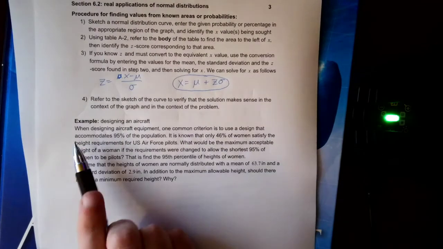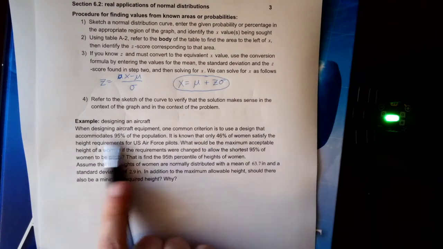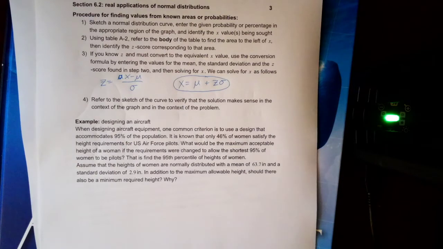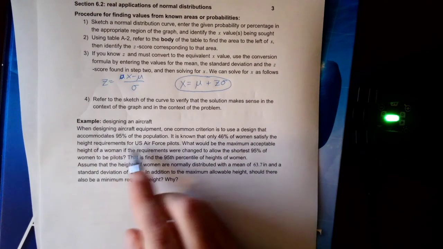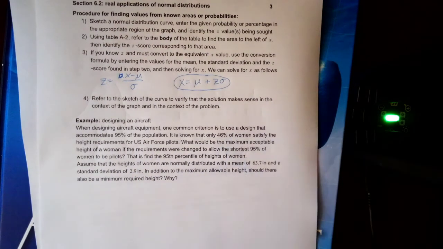It says, when designing aircraft equipment, one common criterion is to use design that accommodates 95% of the population. However, it is known that only 46% of women satisfy the height requirements of U.S. Air Force pilots. There's height requirements, and only 46% of women meet those requirements.